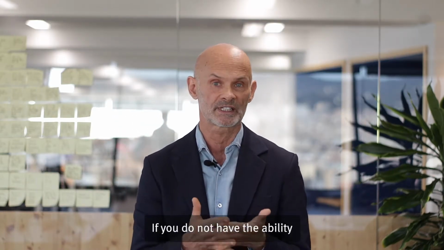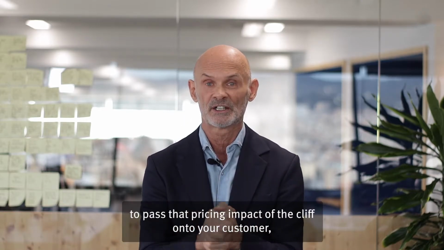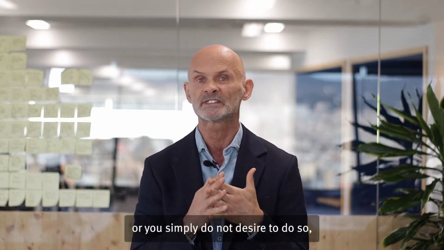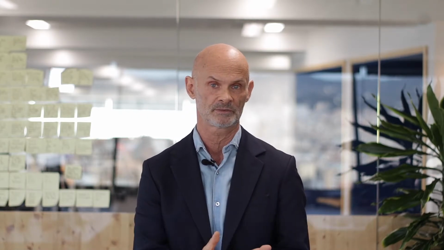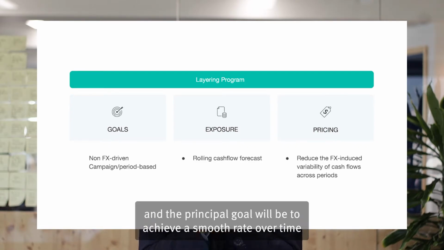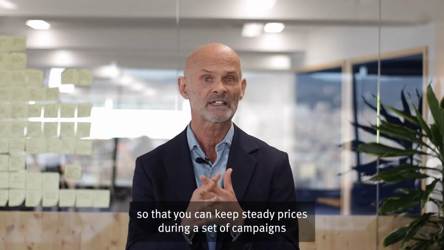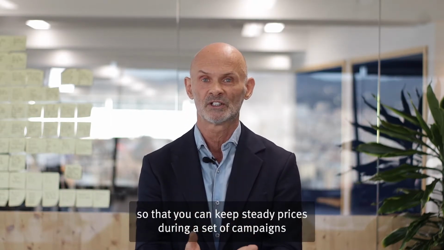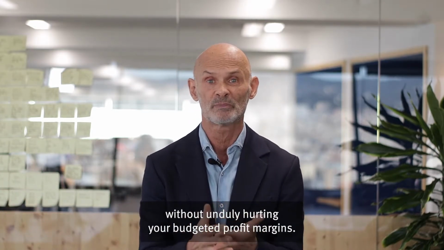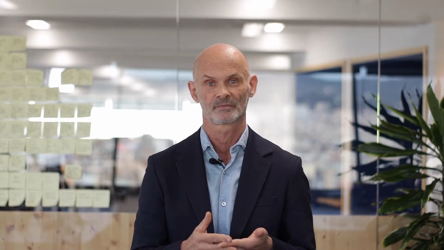If you do not have the ability to pass that pricing impact of the cliff onto your customers, or you simply do not desire to do so, then you will be implementing a layered hedging program. And the principal goal will be to achieve a smooth rate over time so that you can keep steady prices during a set of campaigns without unduly hurting your budgeted profit margins.